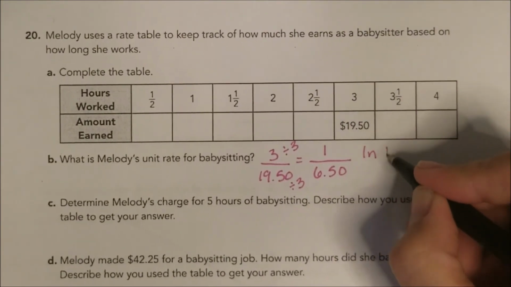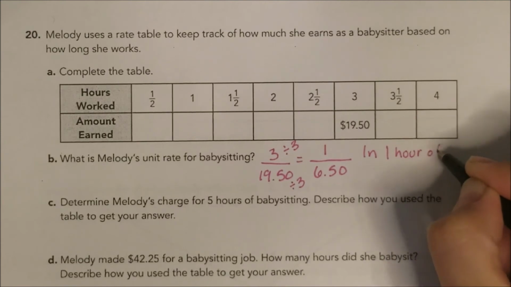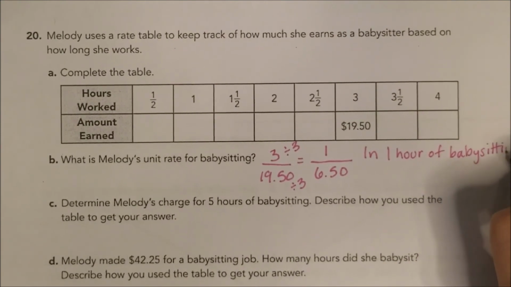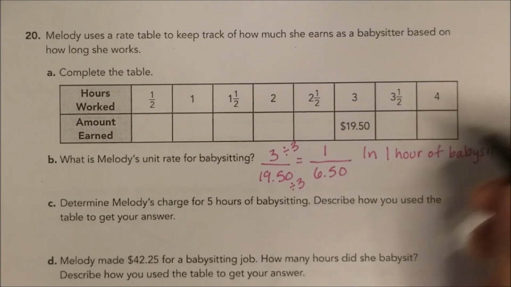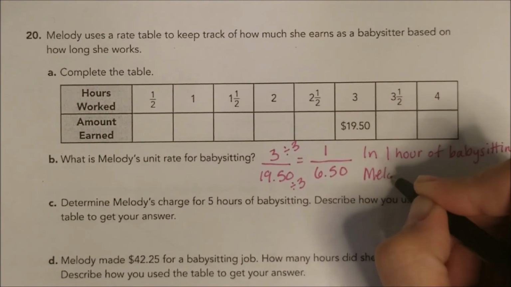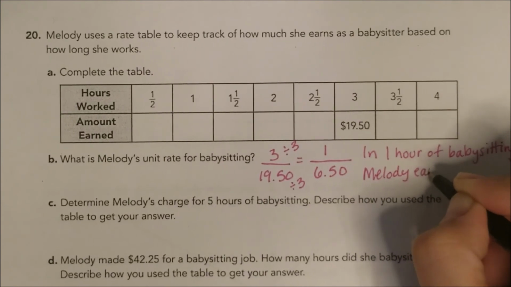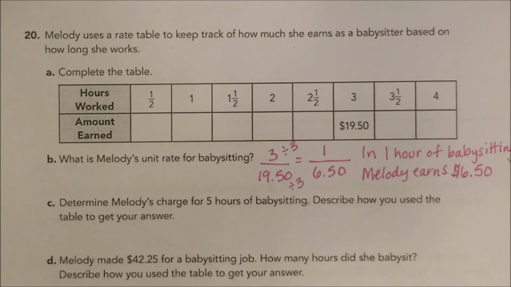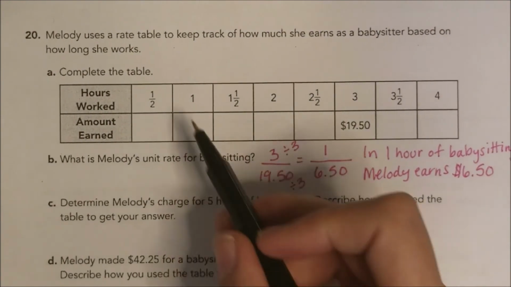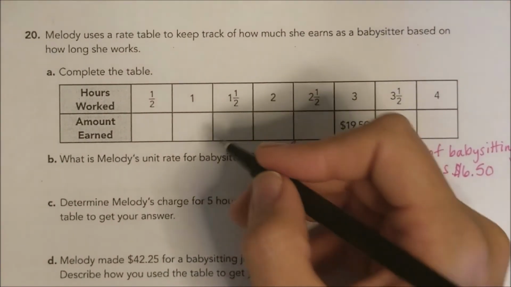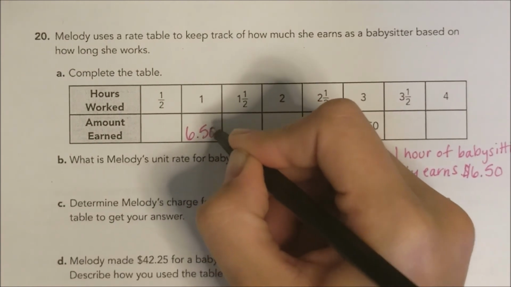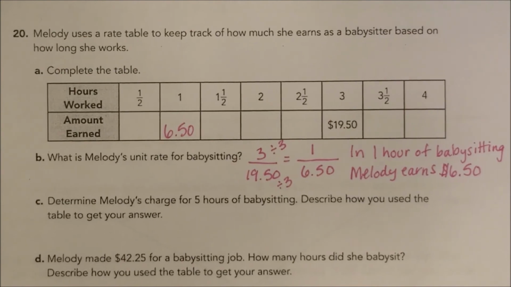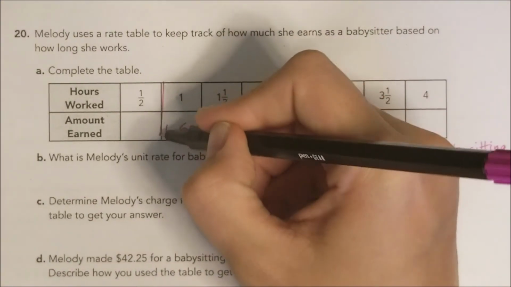So in 1 hour of babysitting, Melody earns $6.50. So now I can fill in for the 1 hour, $6.50. So now I can use that unit rate. This is now your unit rate.